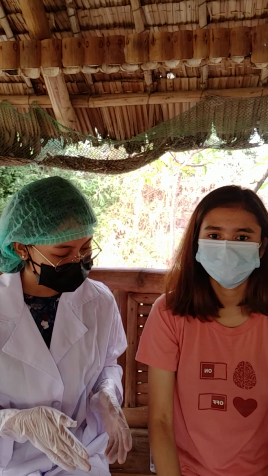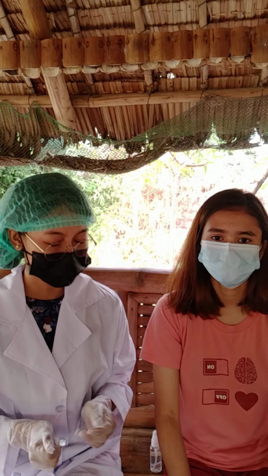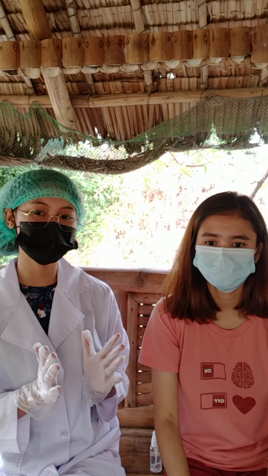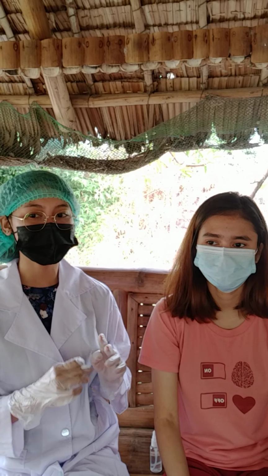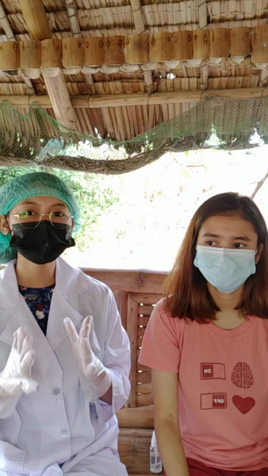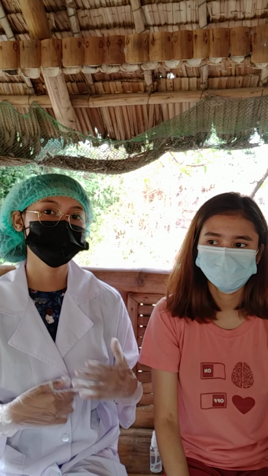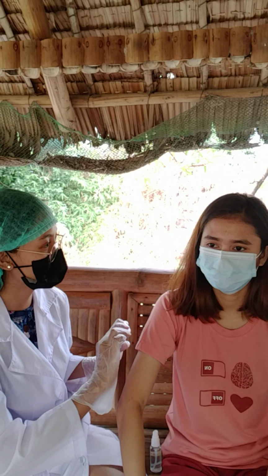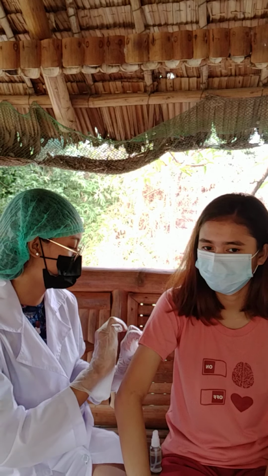So, check lang po natin, ma'am, kung naka-uncross po yung paa niyo. Dapat din po naka-uncross. Then, after that, expose the brachial artery by removing garments or moving a sleeve if it is not too tight above the area where the cuff will be placed. So, ma'am, i-roll ko lang po itong damit ninyo para po masimulan na po natin yung blood pressure po.